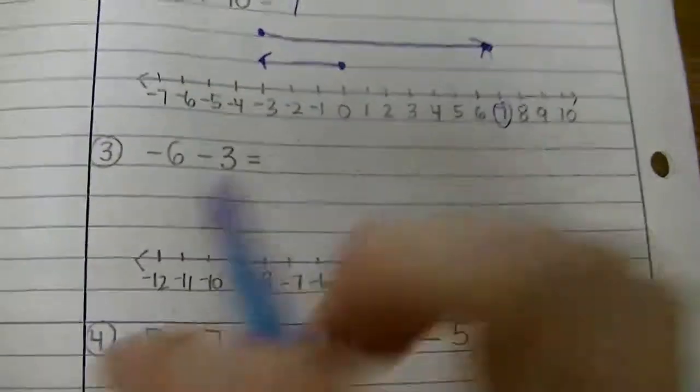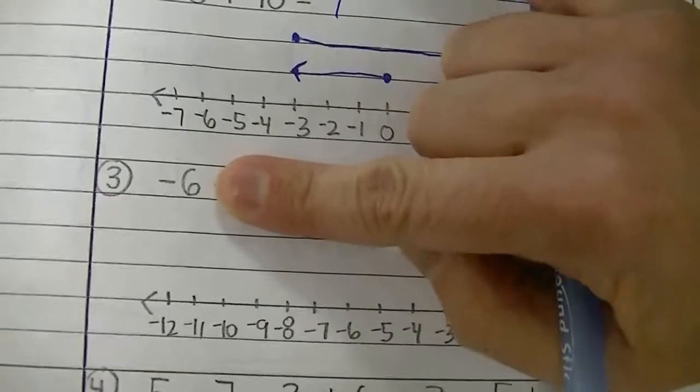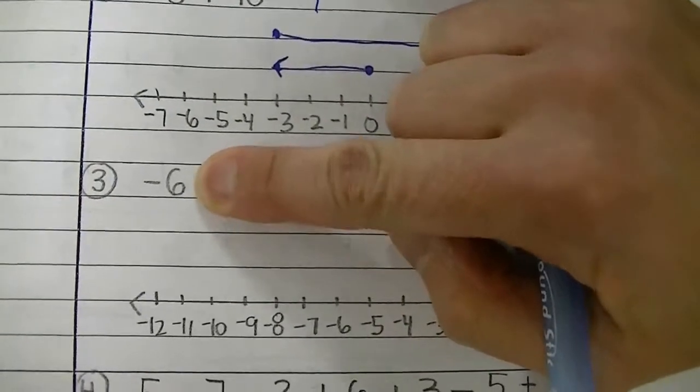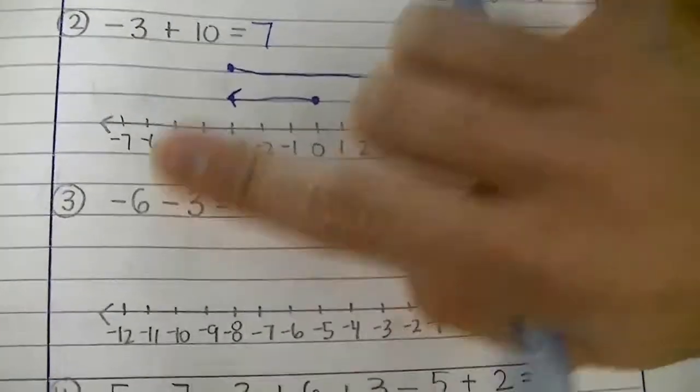Negative 6 minus 3. So start off with that first number that you see right there. It says negative 6. So you're going to draw your vector from 0 to negative 6.